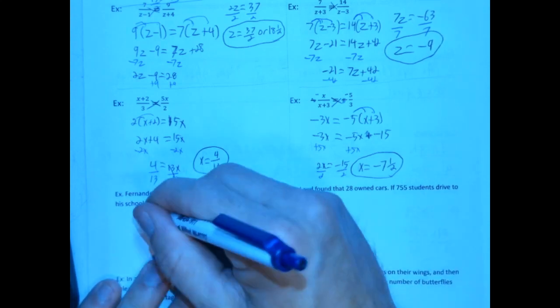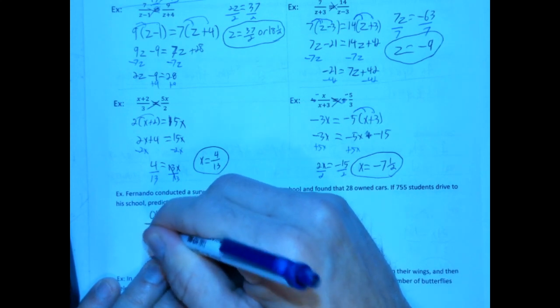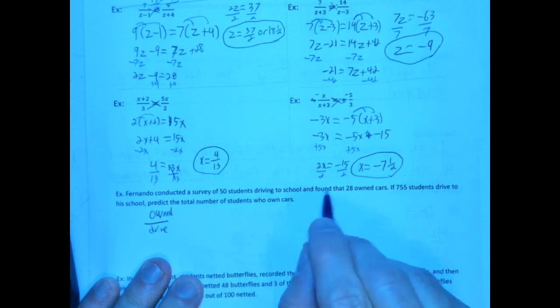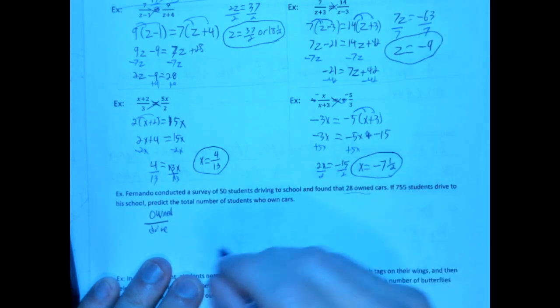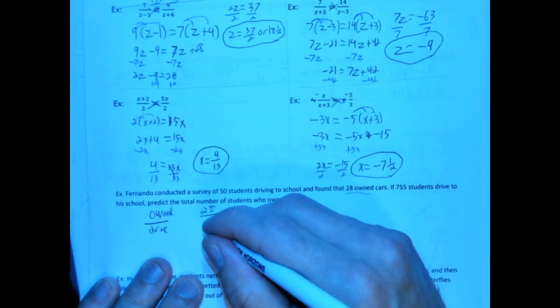So we're going to say owned over drove. Okay, so the people that own the cars will be our top value. The people that just drove will be the bottom value. So our first one, let's see, this is the owned value. So that's going to be 28 on top. And the drove value is 50.